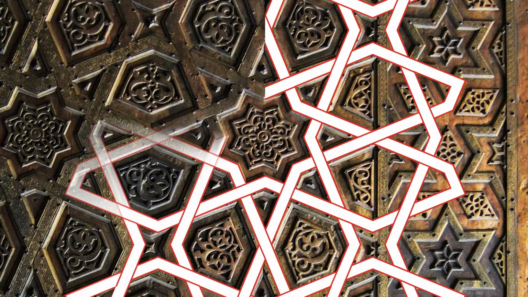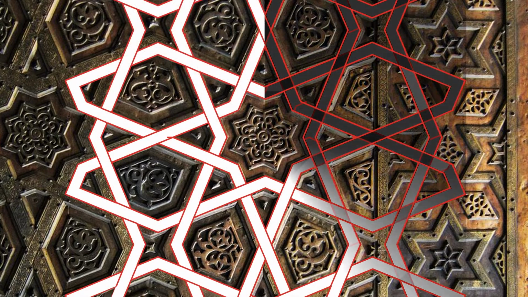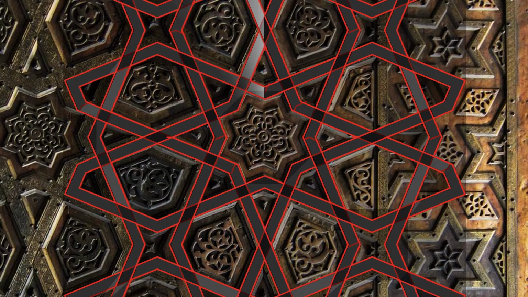The overlay in white, followed by transparent black, is the artwork we will create step by step.